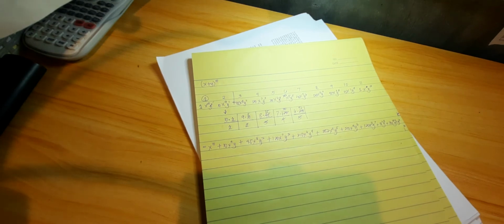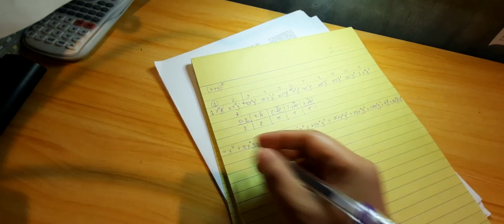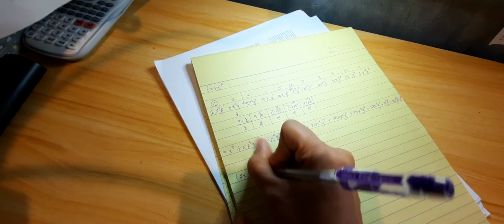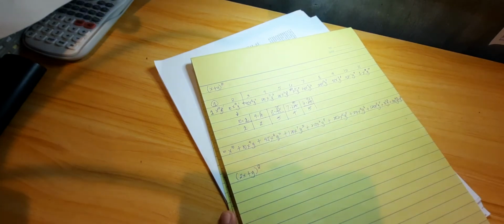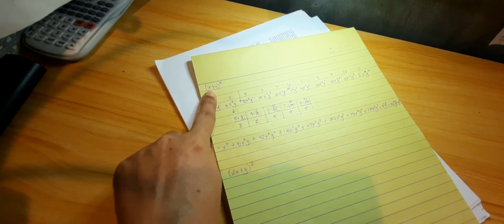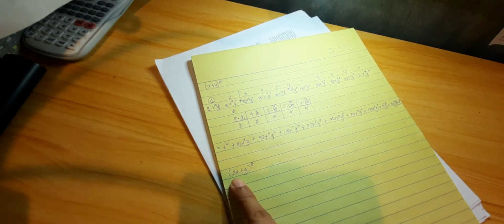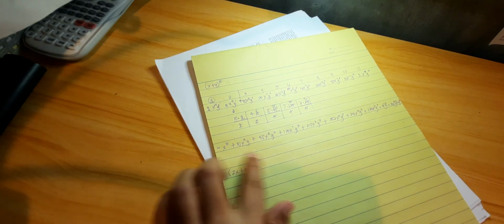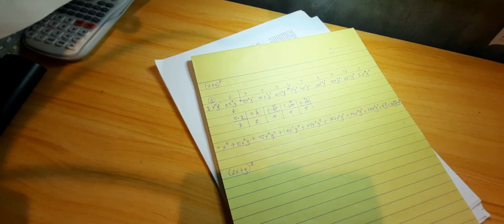Now, how about if we have a coefficient? Dati na halimbawa, we are going to expand 2x plus y raised to the 8th power. Ayan, so may coefficient na yung x. Dito kasi wala siyang coefficient. Dito naman may coefficient. Diba? Okay, so this problem will be answered in my next video.